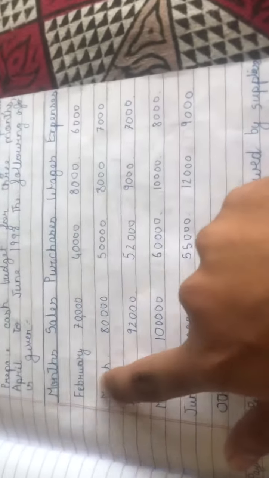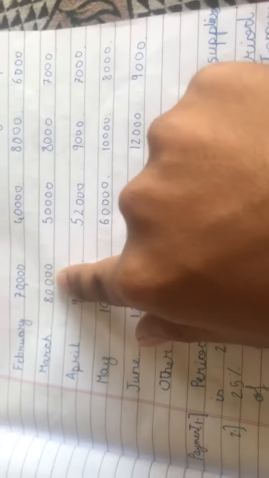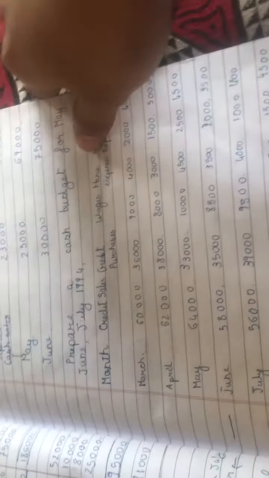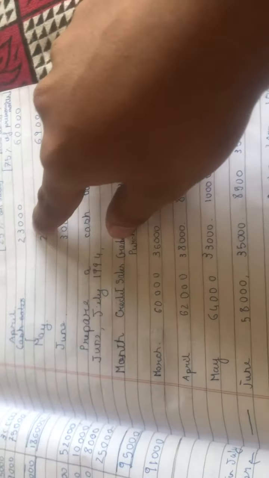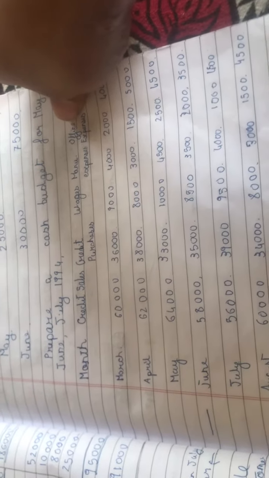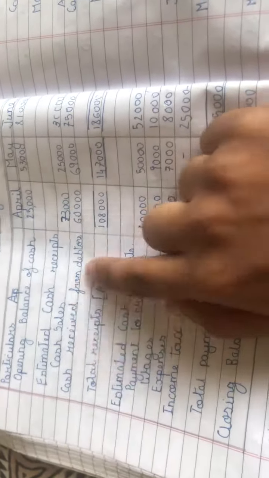But similarly, 75% of March I'll get in April. So 75% of 80,000, which is 60,000, I got in April. So how much will both together be? 60 plus 23, that is 83,000. So cash sales 23,000 and cash received from debtors 60,000. Correct? As simple as that.